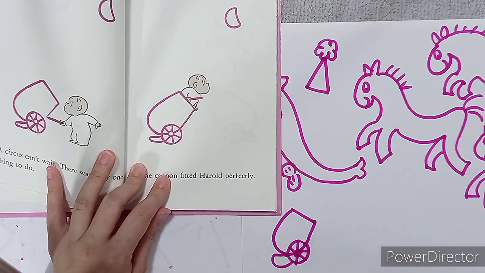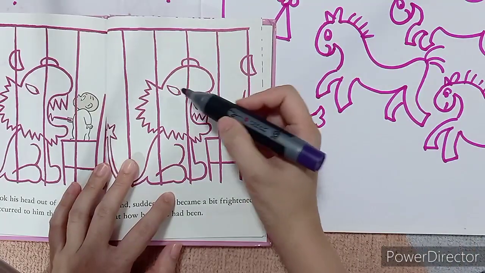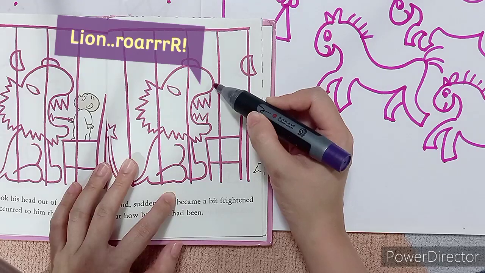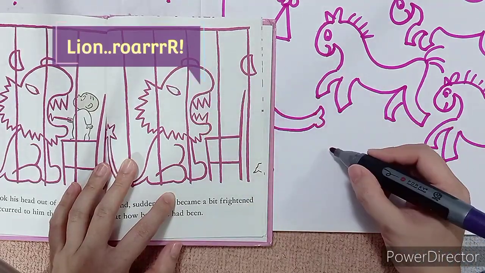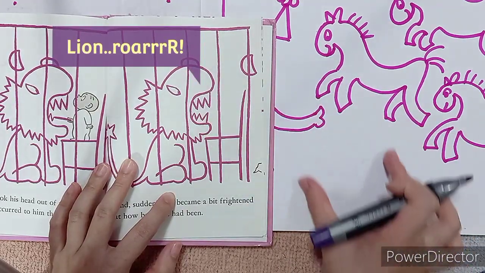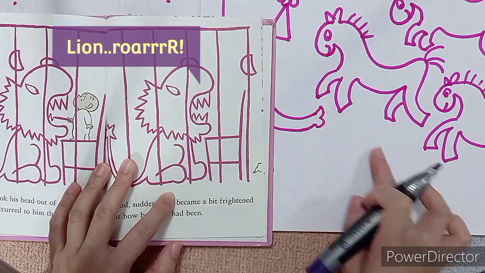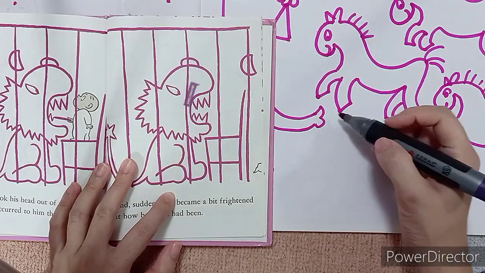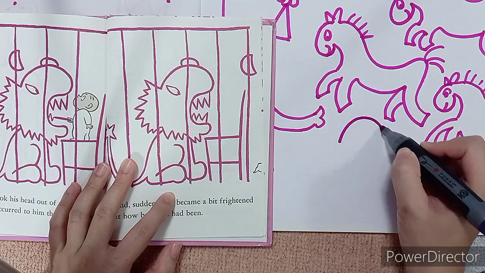Now we are gonna draw a lion, but we're not gonna put him in a cage, okay? So it's got a curved nose. Make sure you have enough space on your paper. This is a big one. I don't think I have enough space here, but let's try.